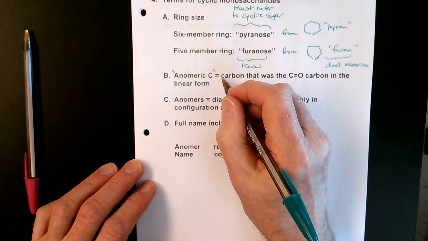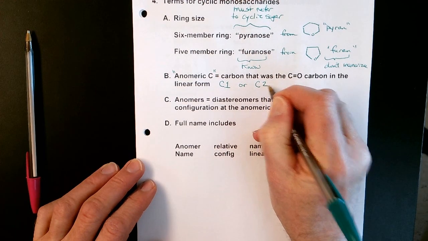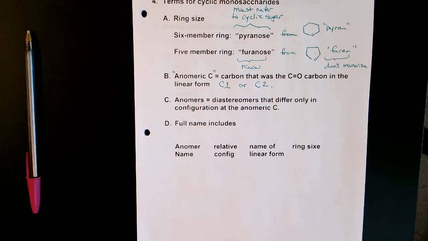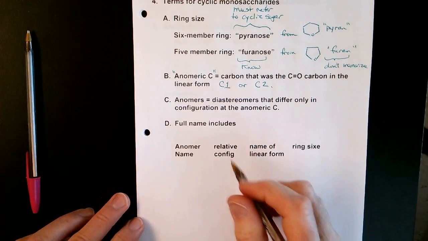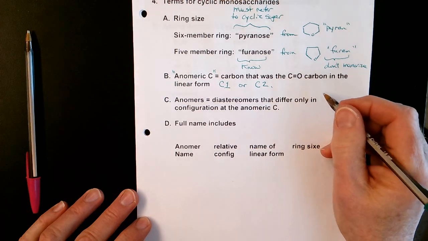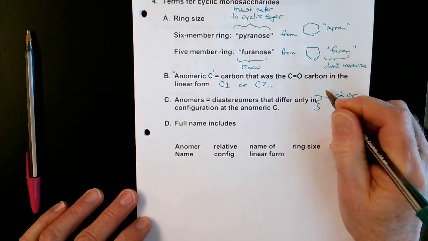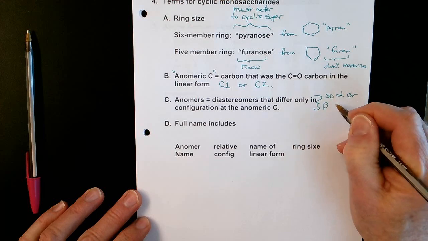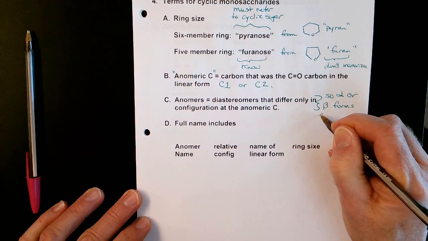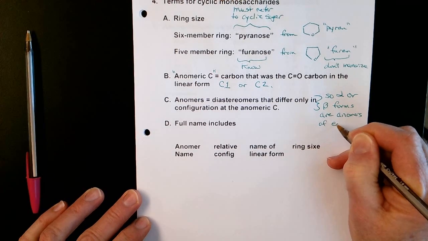It's now going to be in the ring something that you'll label either C1 or C2, depending on if you're talking about a 6-membered ring or 5-membered. That's just talking about that one carbon, that one spot that reacted. And then the anomer term is these compounds that differ only in the configuration at the anomeric carbon. In other words, alpha or beta forms, you would say that they are anomers of each other.